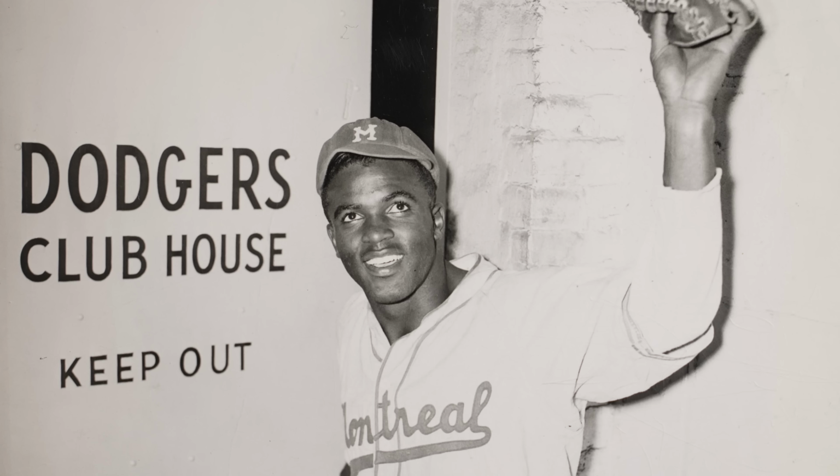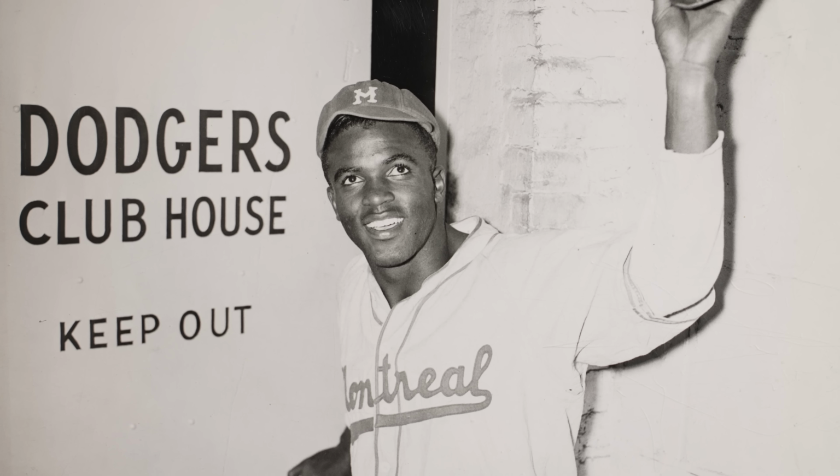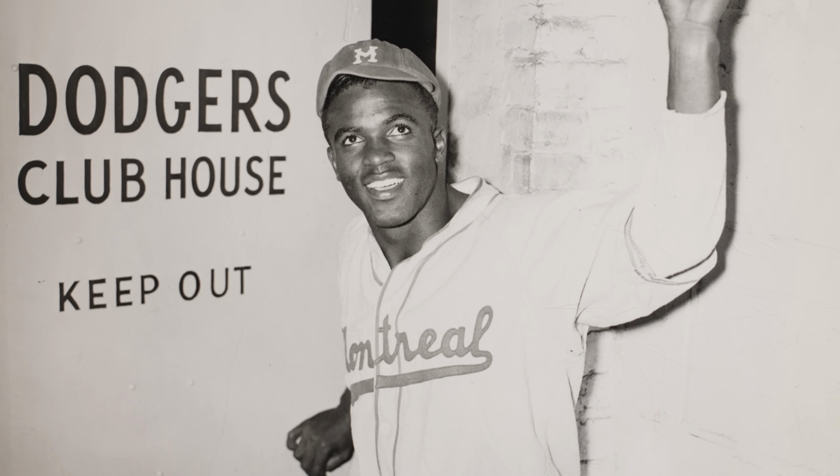Well, it's a team photo. Well, it's more than that. It's the story. How cool that photo is, that he's a rookie and he's not on the left or the right. He's right in the middle of the photo. That's fascinating. This is iconic. You're talking about a figure that transcends sports.